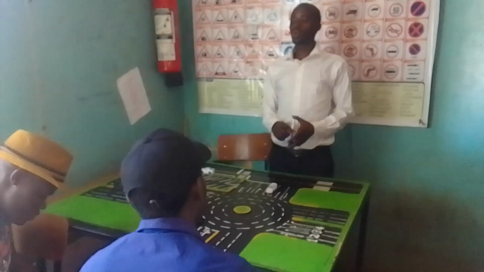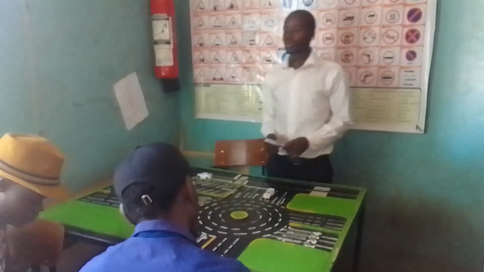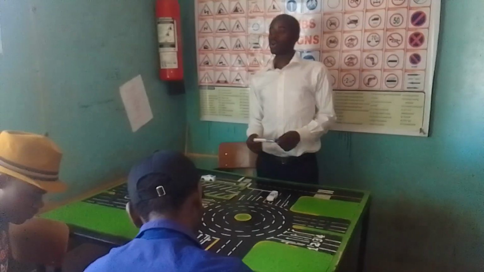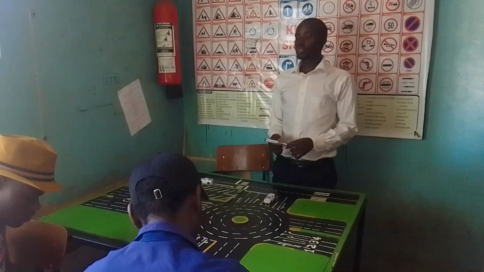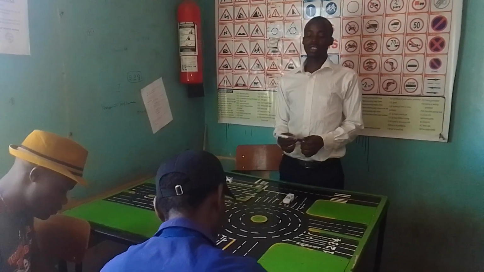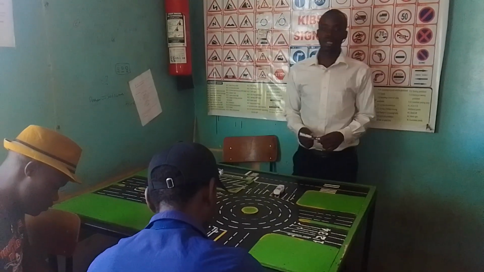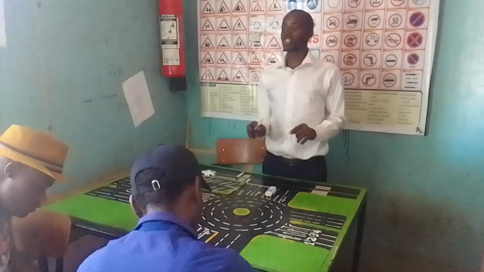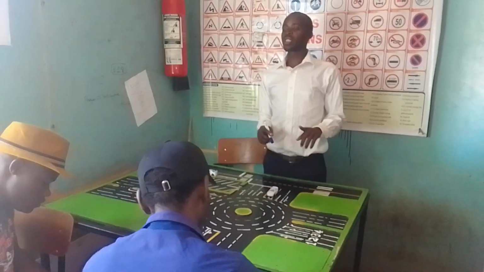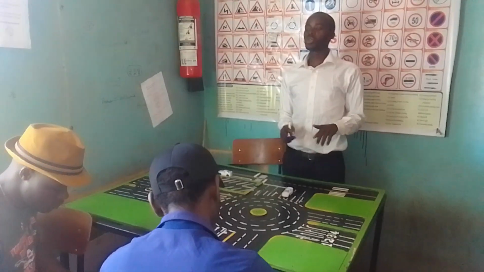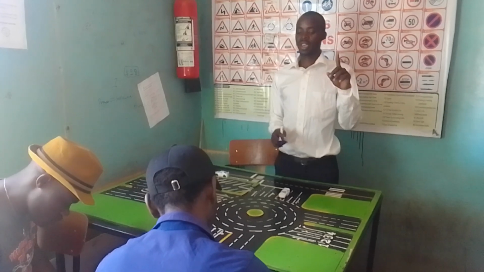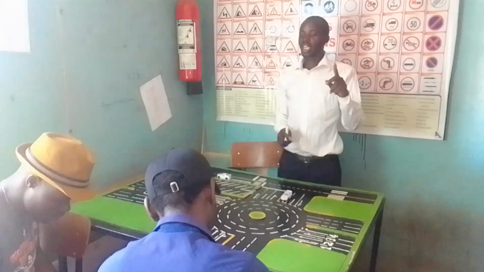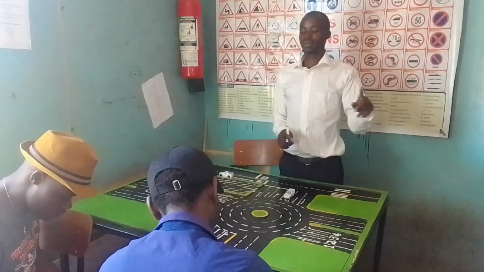Now, the first rule of the model town board: you use the shortest route, correct, without using parking. Why do you use that shortest route? One, it will help you as a driver to consume less fuel. It will also help you save time, to use less time.